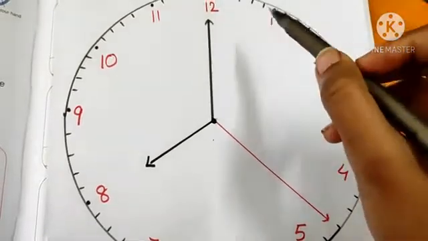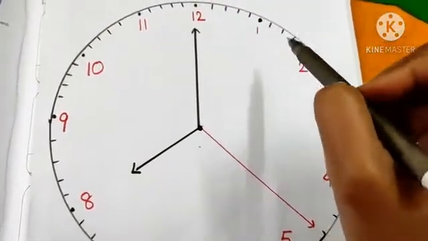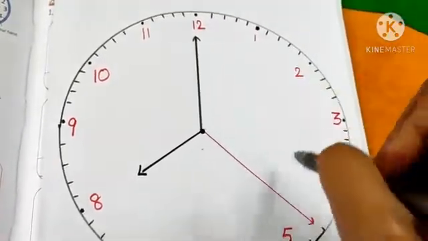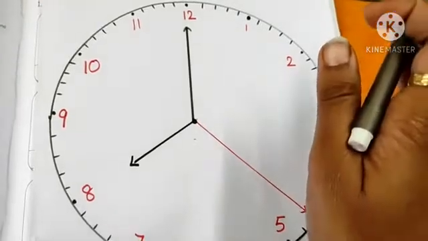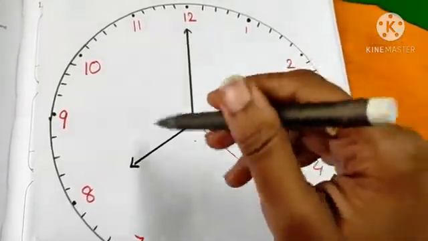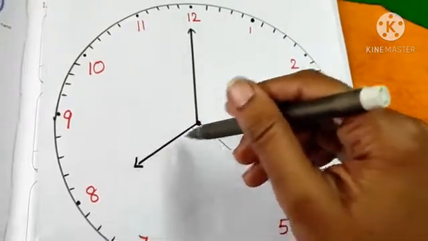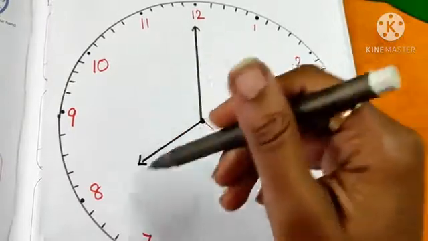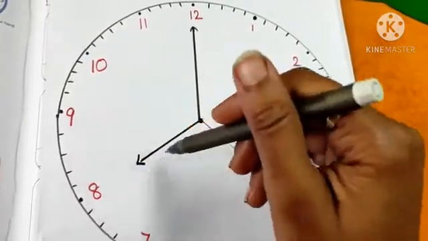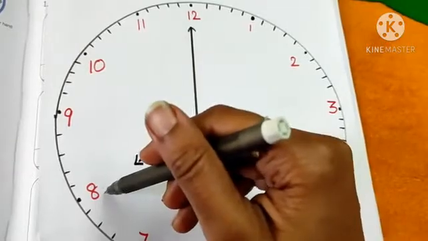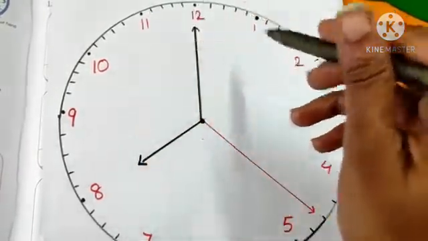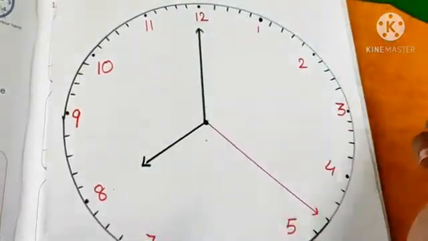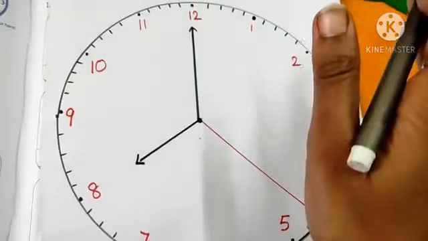The hour hand takes 1 hour to go from one number to the next, and the minute hand moves faster. Suppose now the hour hand is at 8. It takes 1 hour, that is 60 minutes, to go from one number to the next number. From 8 to 9 it takes 1 hour to go.